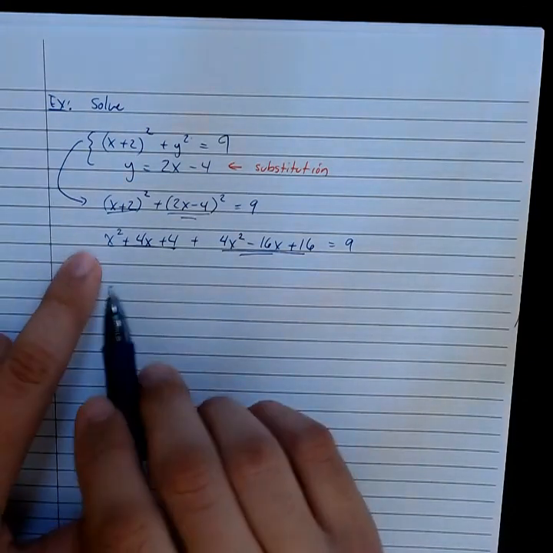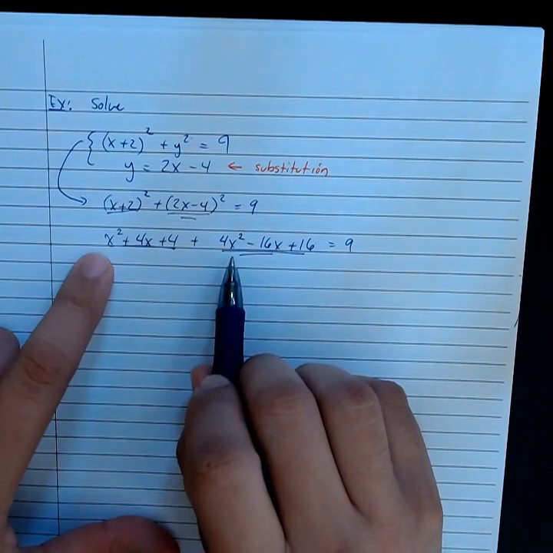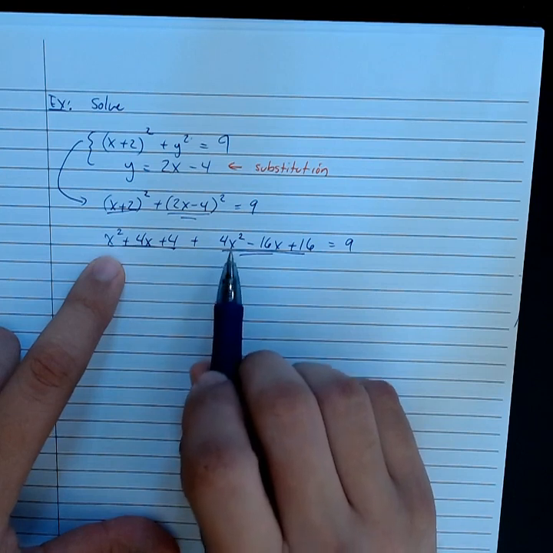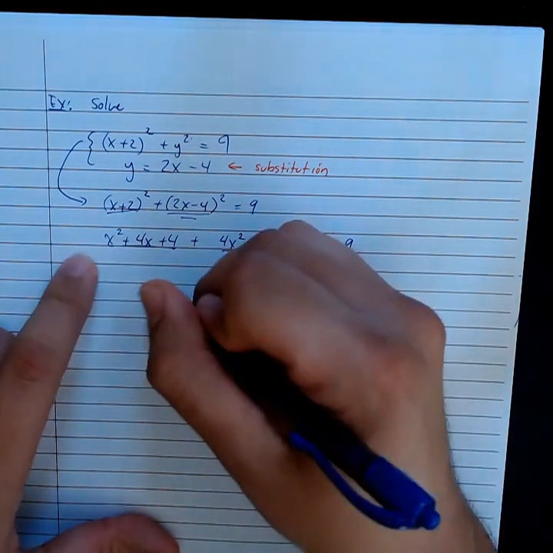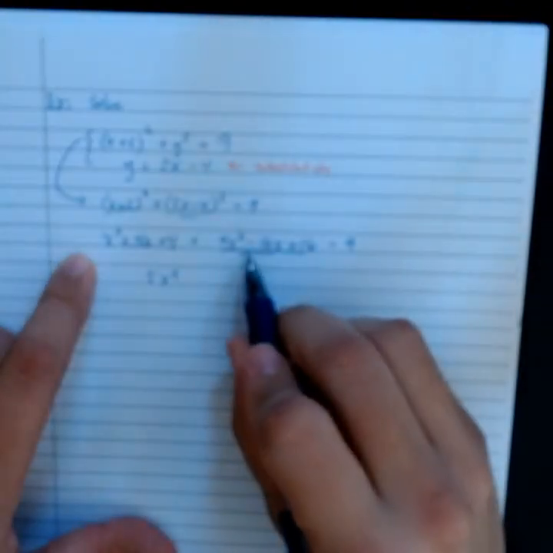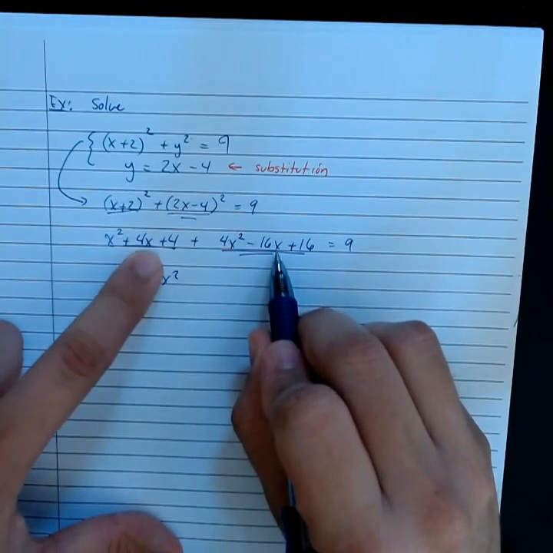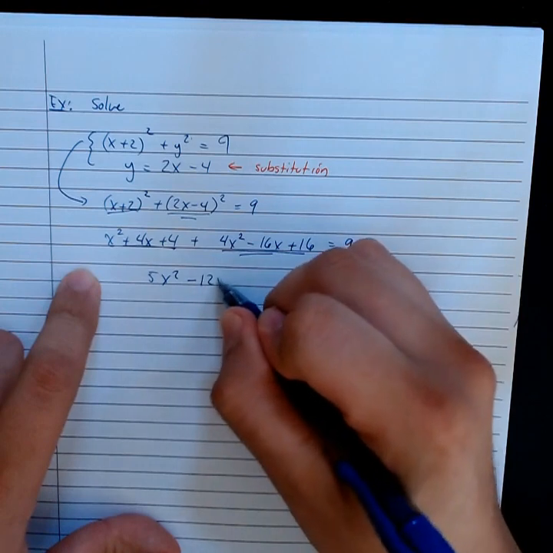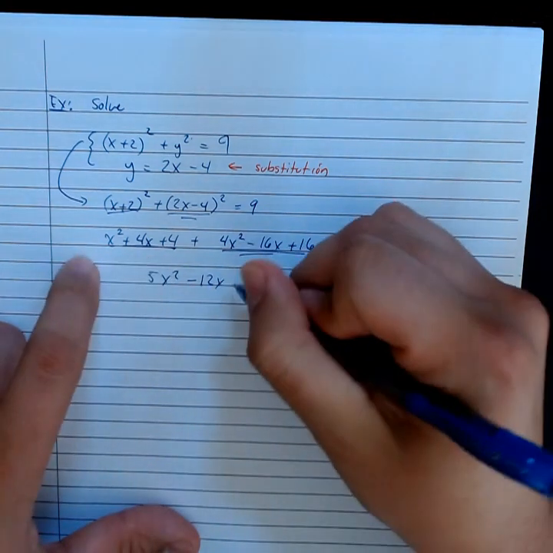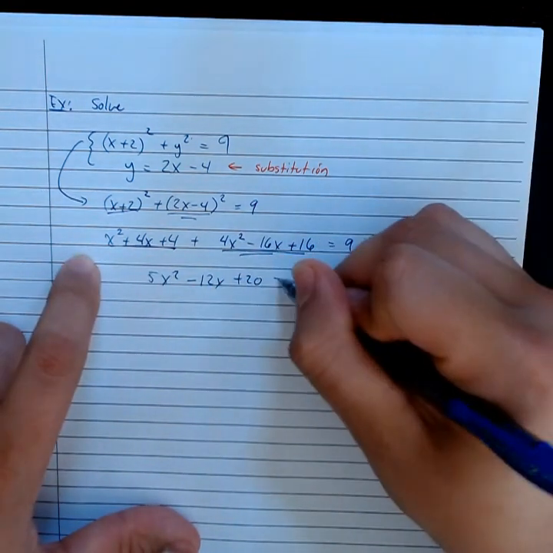All right, so let's see here. Picking up where we left off, we have a couple of like terms that we can combine. So we have 4x squared plus another x squared, and that's going to give me 5x squared. And here I have negative 16x, but then I have plus 4x, so that'll give me negative 12x. And then here I have 16 and 4 will give me 20. And that's equal to 9.